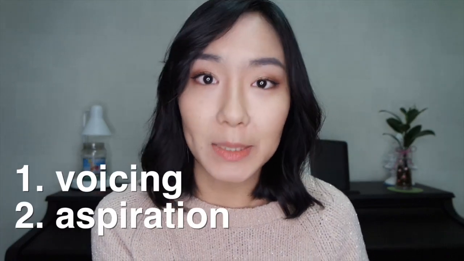So before we look at the Korean pronunciation, I want to take a look at G and K and what characteristics distinguish these two. There are two key features that help us tell apart G and K. One is voicing and the other is aspiration. Voicing refers to the vibration of your vocal cords when a word or a letter is pronounced. Let's take a look at G and K.